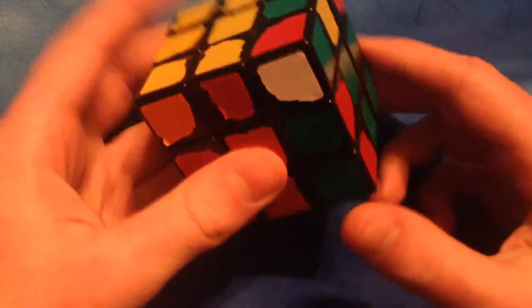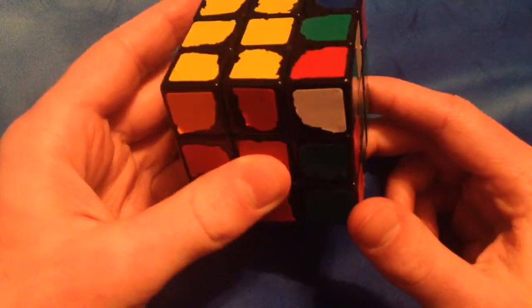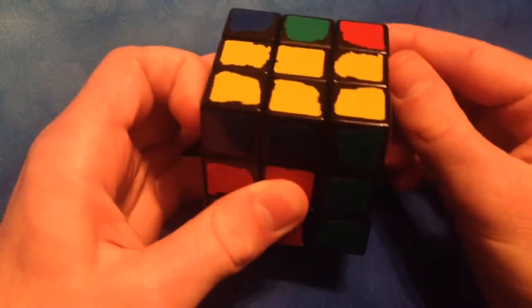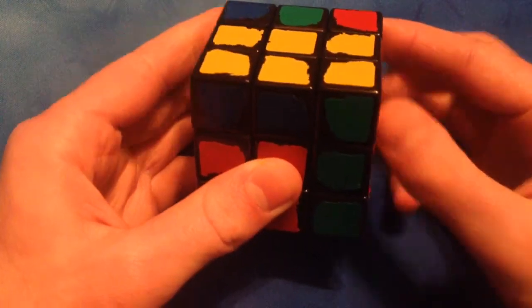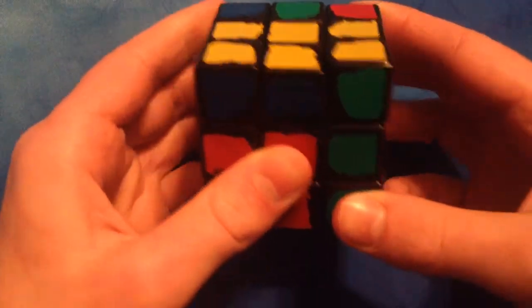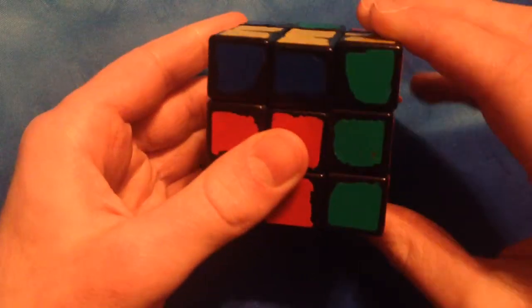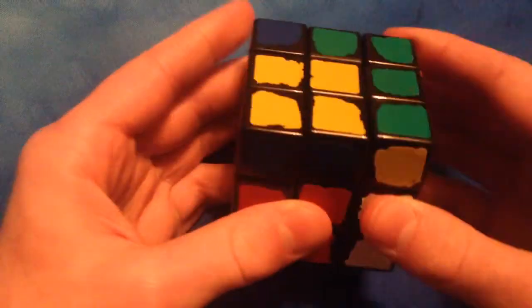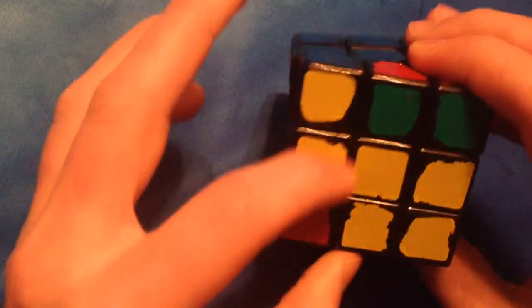Alright, so all you do for this is you move it in the back, like before, but instead of moving it up here, you move it into the front. So you just take it out like you would an F2L pair, like this, and then you get this easy pair made here.